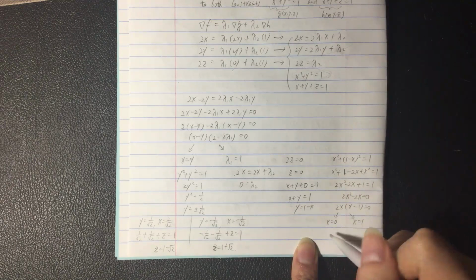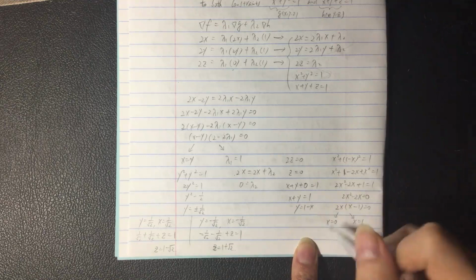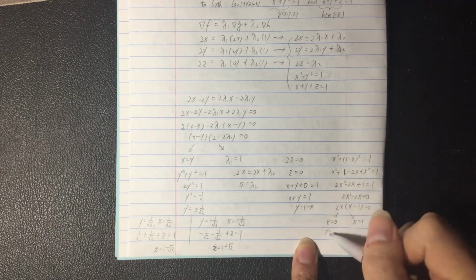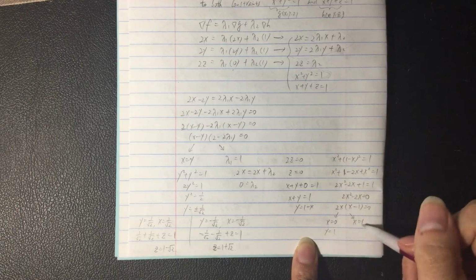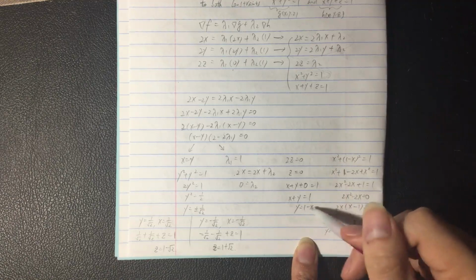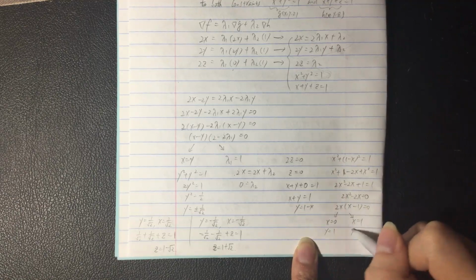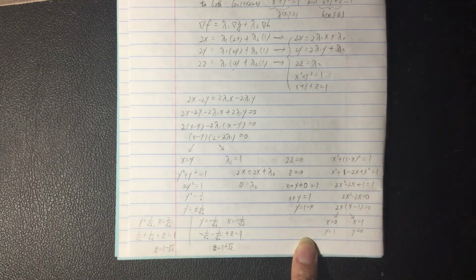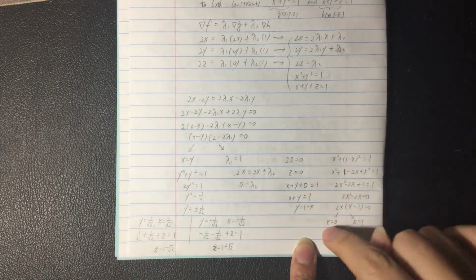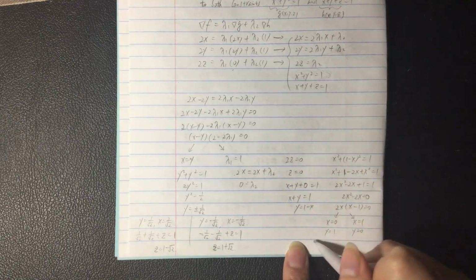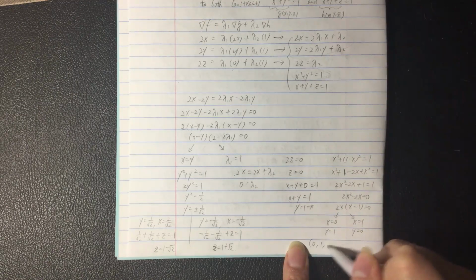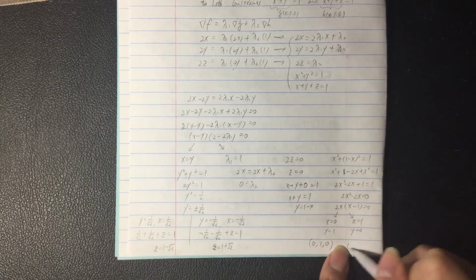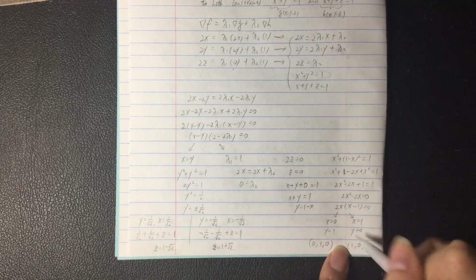When x equal to 0, I plug in 0 here. I can find y. Y is 1 minus 0, which is 1. When x equal to 1, I plug in to find y. Y equal to 1 minus 1, which is 0. And in both cases, we know that z is 0. So we have a potential maximum minimum point here, 0, 1, 0. The other point is 1, 0, 0.